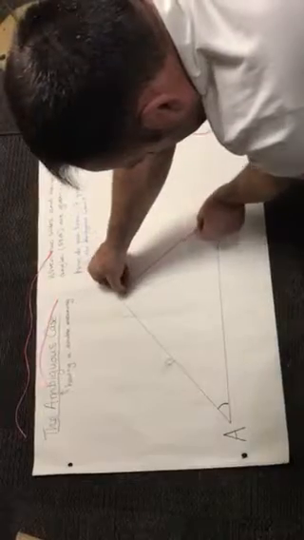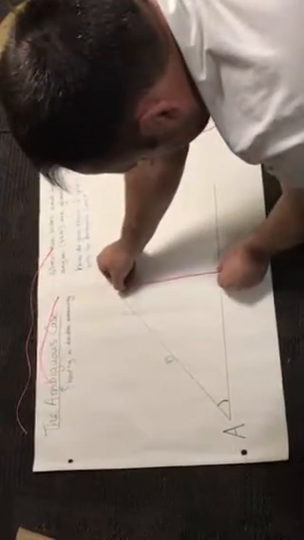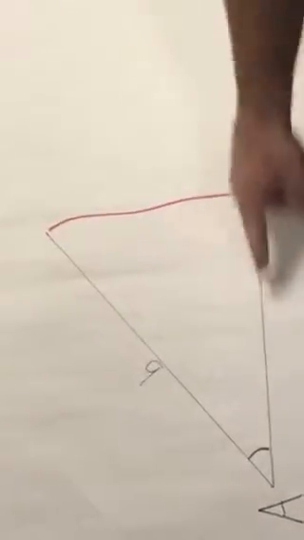Condition 2, you have this side length. I cut that length for a reason. If A is that exact length, only one triangle can be drawn. If I swing this around, you'll notice that it represents the perpendicular height of this triangle.